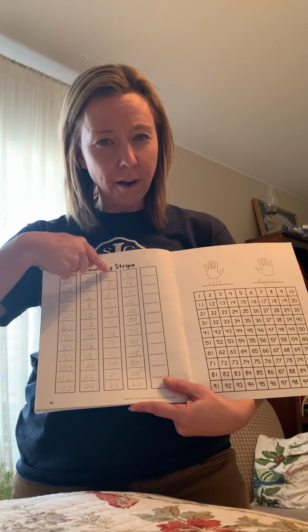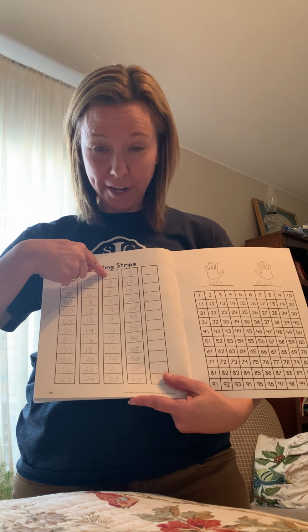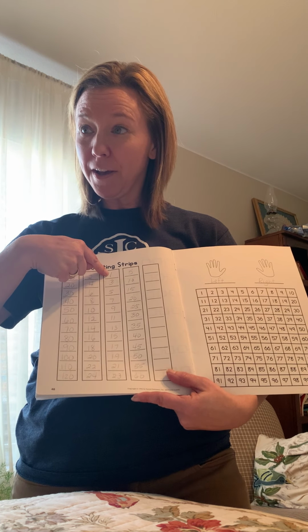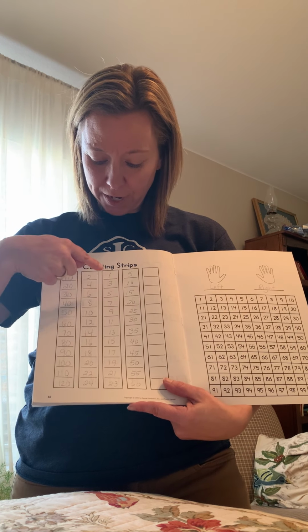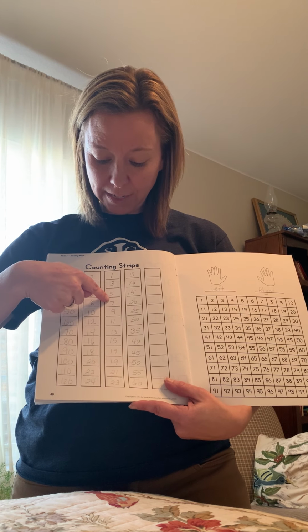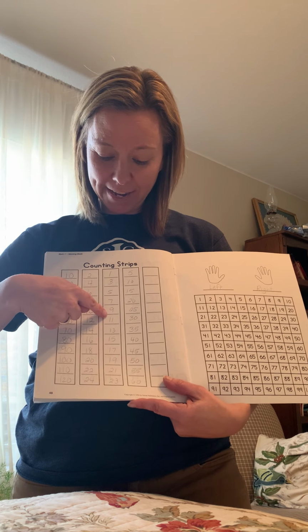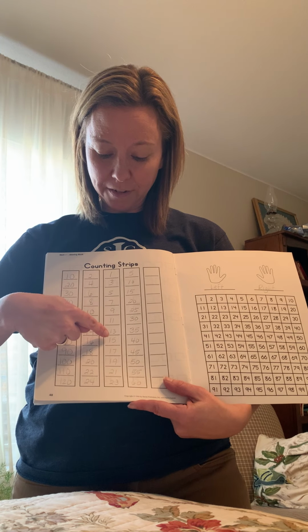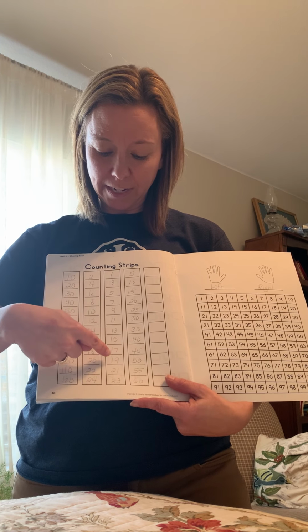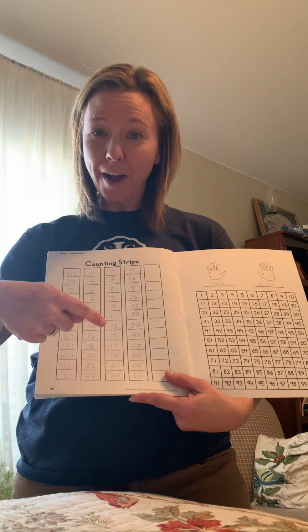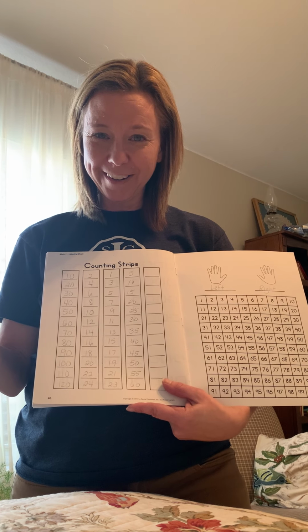We're going to do our odd numbers, starting at the top at 1. Here we go. 1, 3, 5, 7, 9, 11, 13, 15, 17, 19, 21, 23.